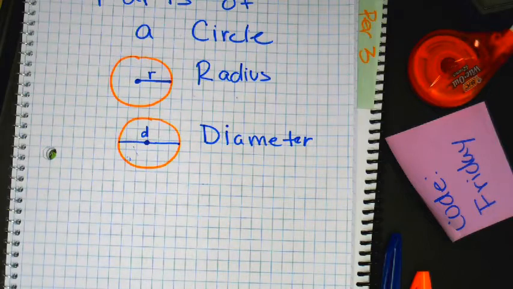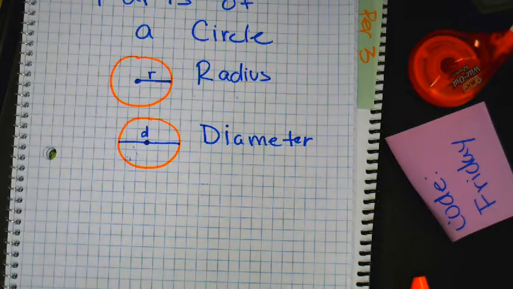That's your first challenge. Knowing the difference. Okay. Second challenge is knowing the relationship between them. There's a relationship.